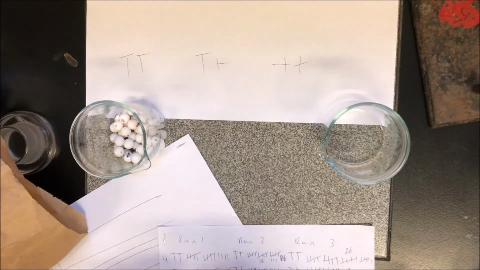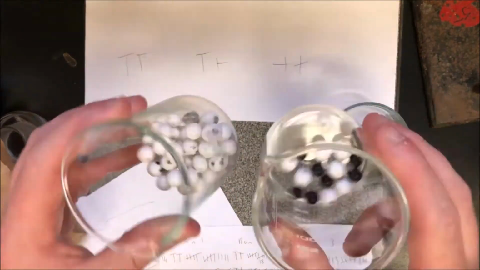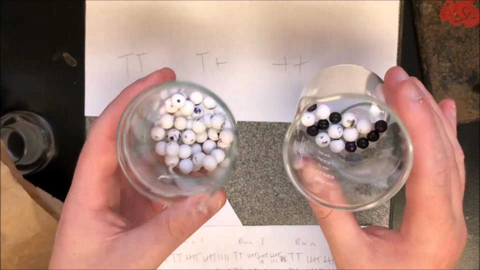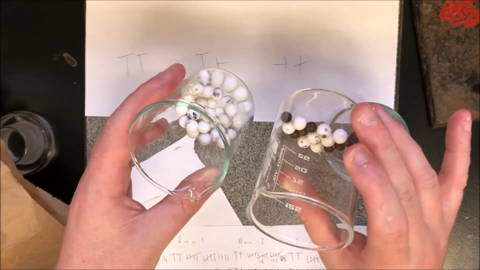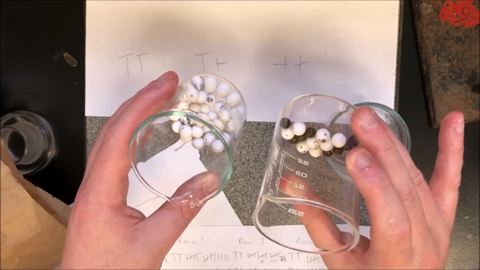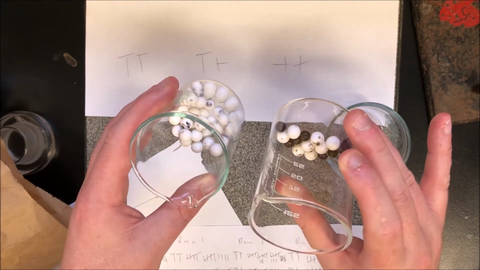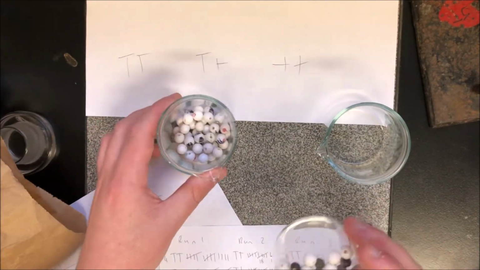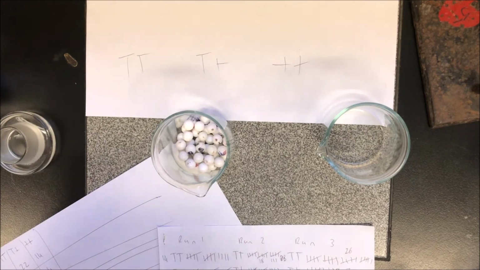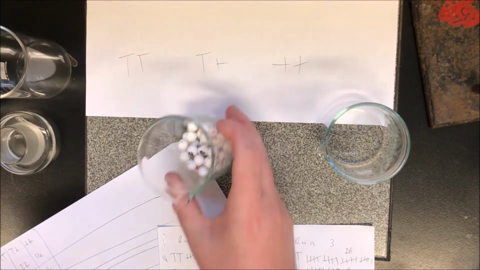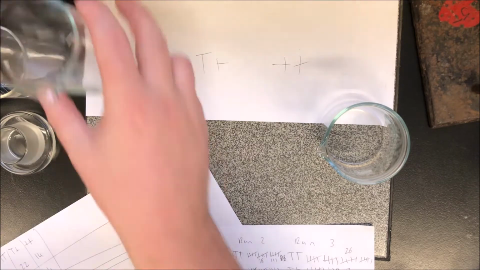Unlucky. So, as we can clearly see now, our allele frequency has changed considerably. There are not many dark marbles left compared to the other ones. So 2, 4, 6, 8, 2, 4, 6, 8. So we've only got 8 black actually left now. So what we'll do is put those back in the bag. We're going to go generation 4 for you.